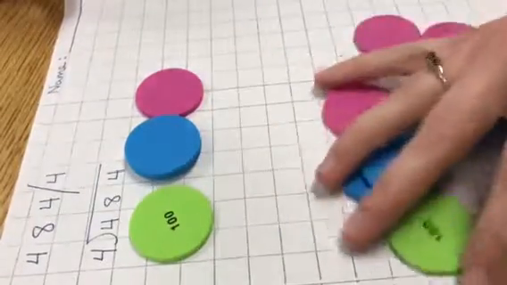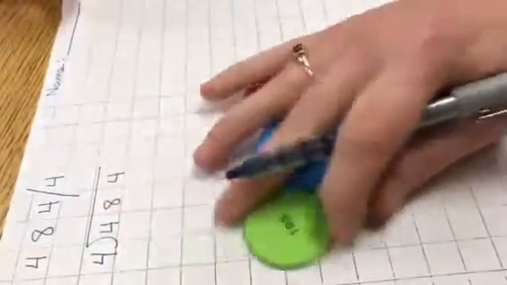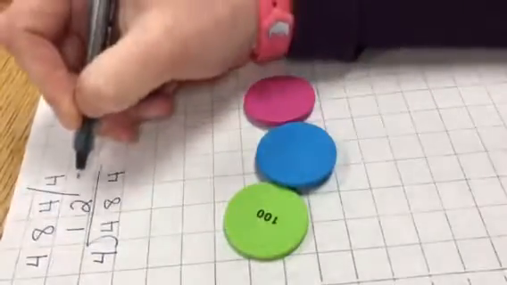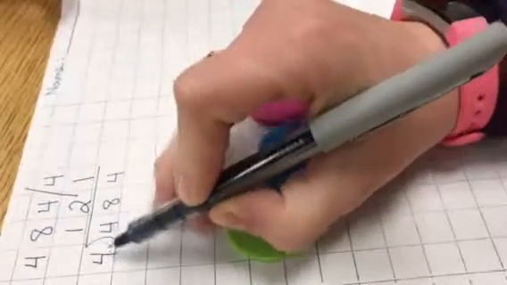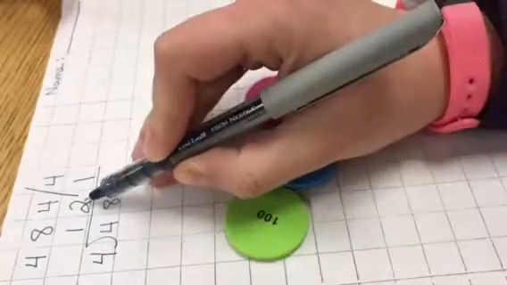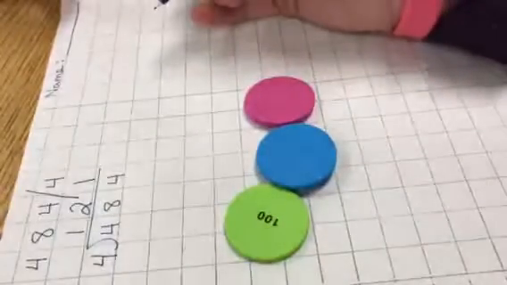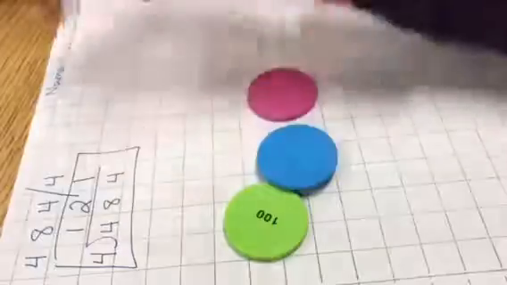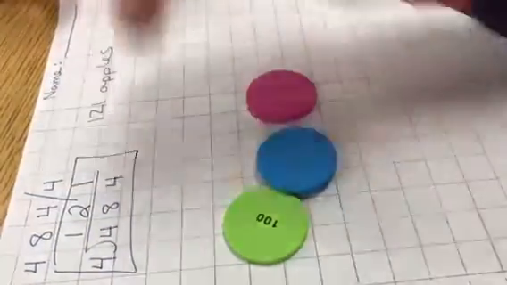Okay, so let's look at that. Each person would get 100, 2 tens, and 1 one. Okay, so 400 divided by 4, 100. 8 tens divided by 4, 20. 4 ones divided by 4, 1. And that's how I got that friendly number of division. So each person would get 121 apples.